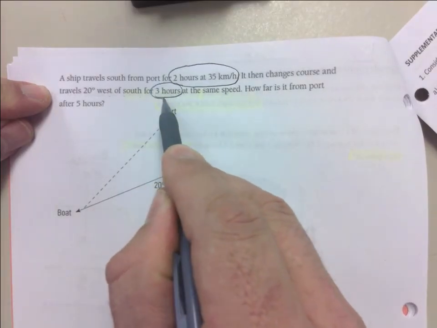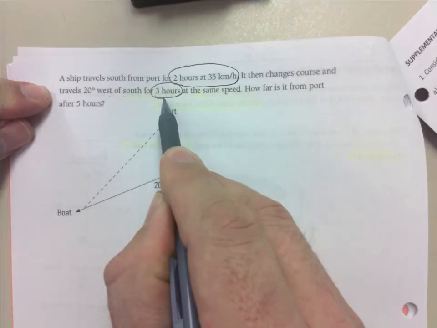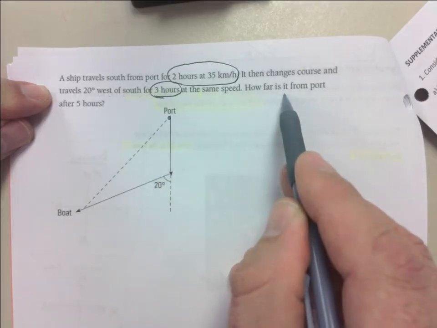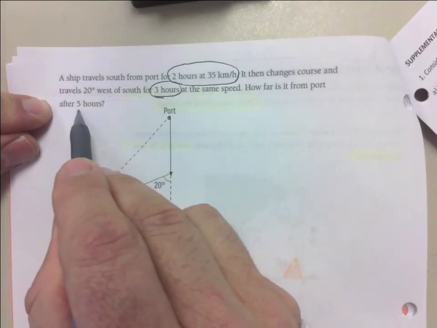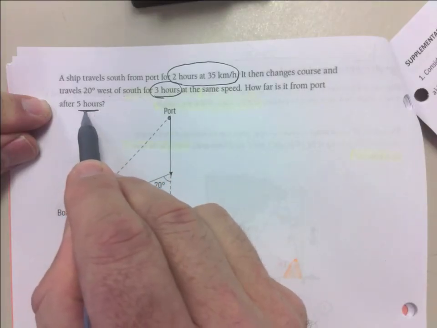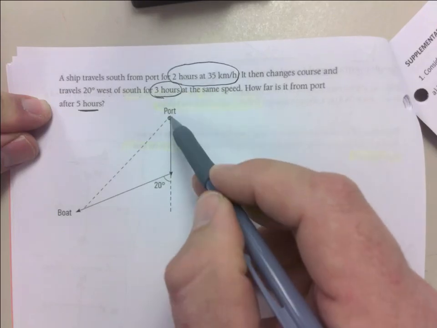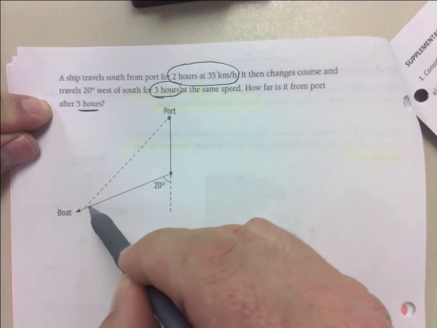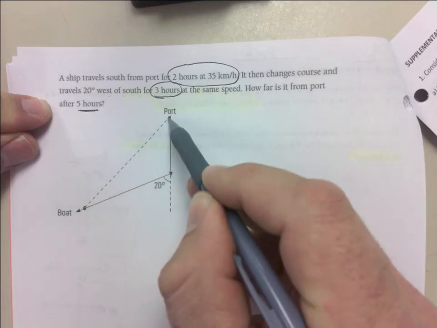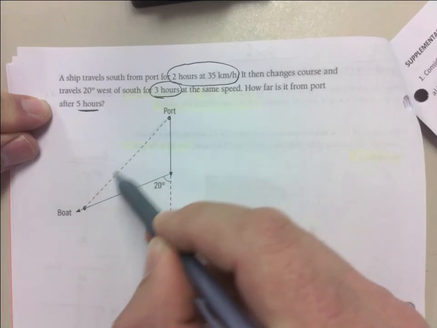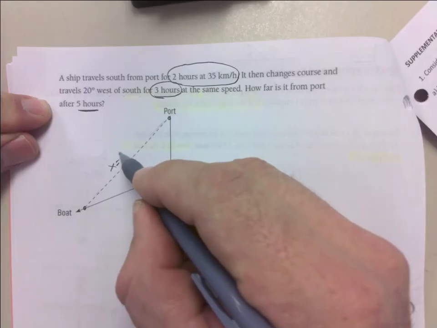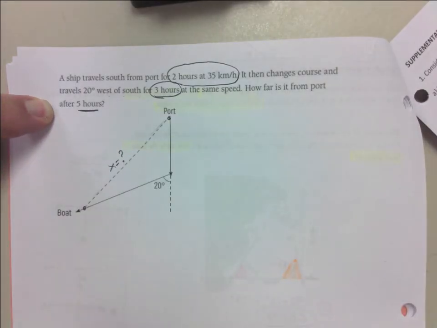So there's the 3 hour second stretch. How far is it from the port after 5 hours? And it says 5 hours because we traveled 2 hours this way and then 3 hours that way. So we're wanting to know how far we are directly from the port. So this is our unknown here, our ultimate goal.